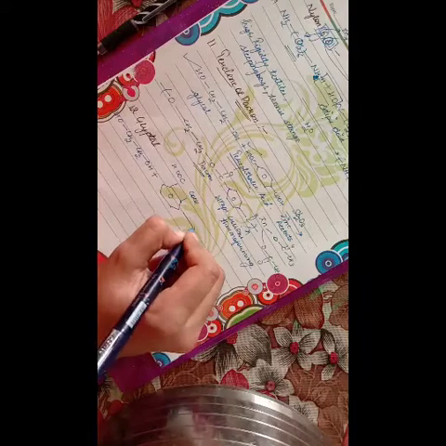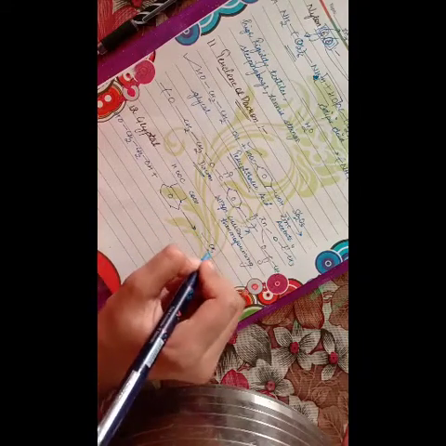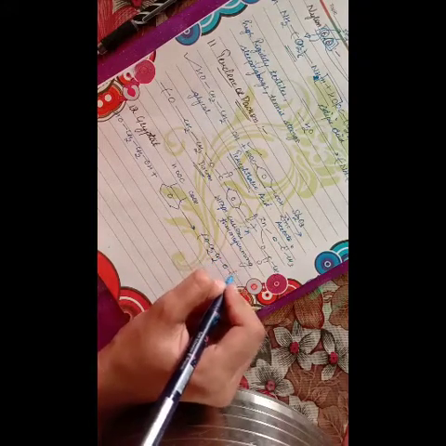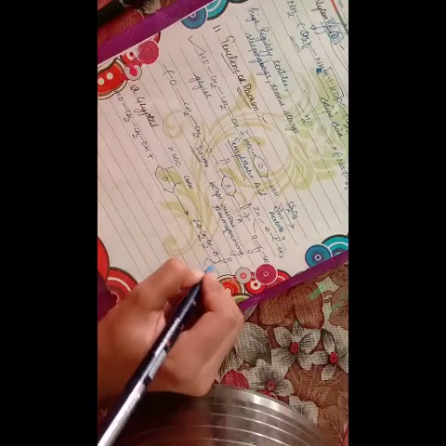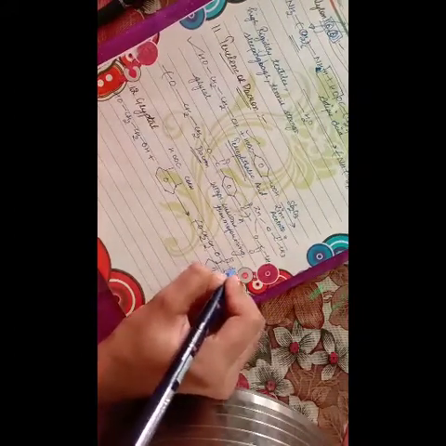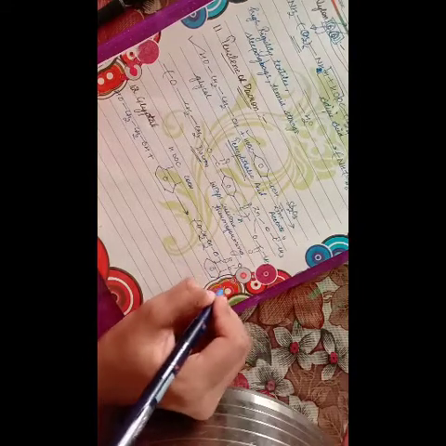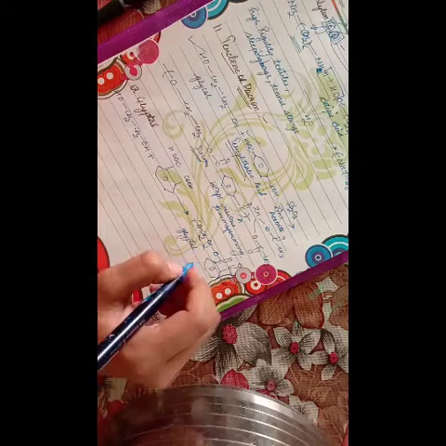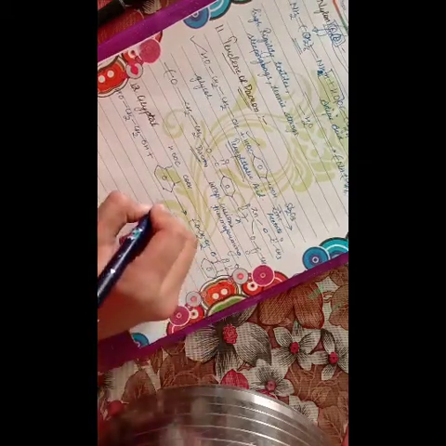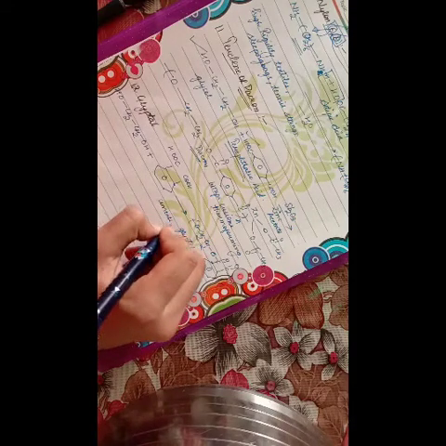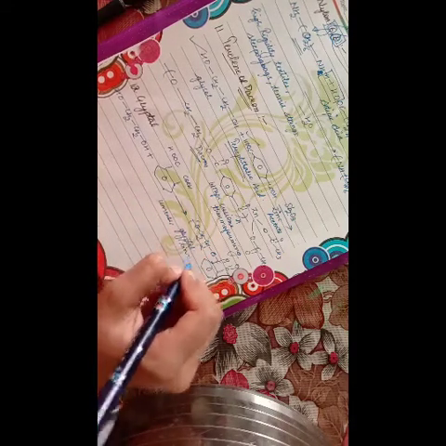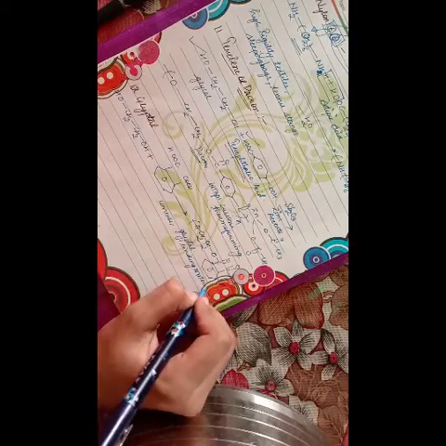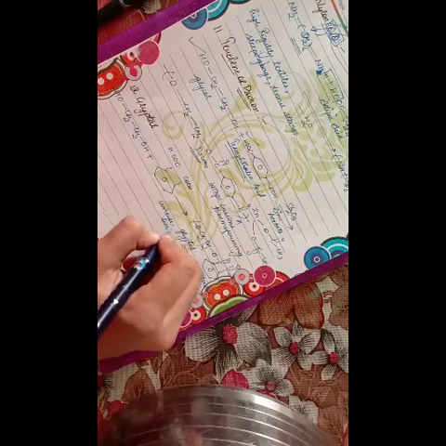Now it will again release water and form this, glyptal. Glyptal is used in cements. Then it is used as a binding material. Also it is used for surface coatings.